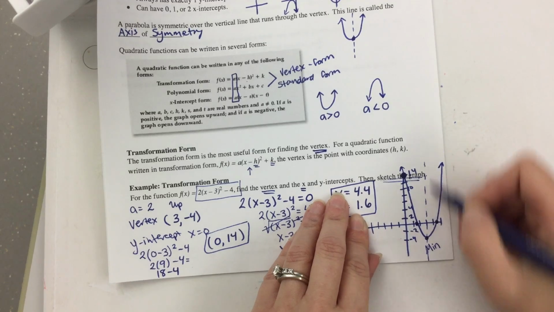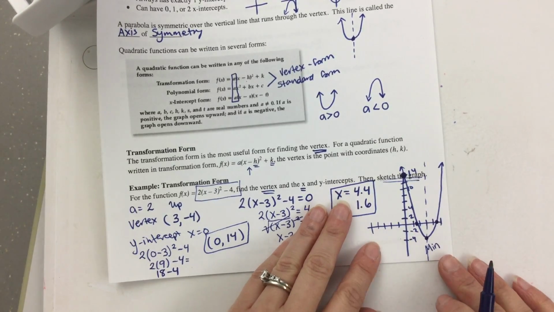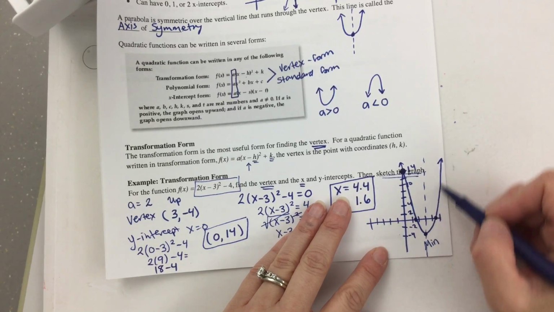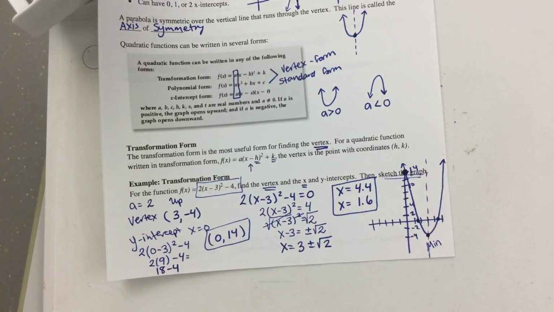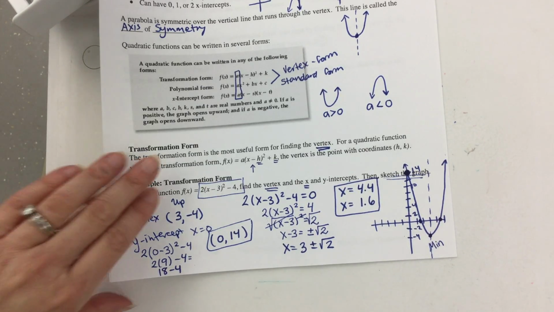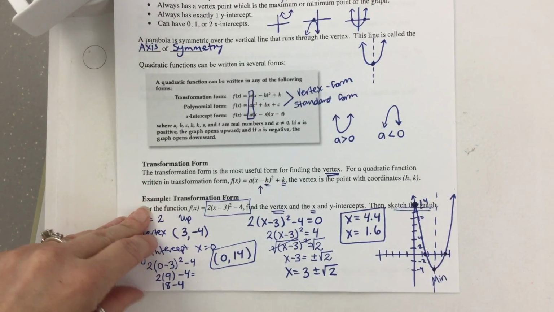Remember, there's that axis of symmetry. It's a vertical line that goes through your vertex. That just helped me to go ahead and extend this because I know it has to be a mirror image. So there's one example in transformation, also known as the vertex form. Let's do one more in that form.